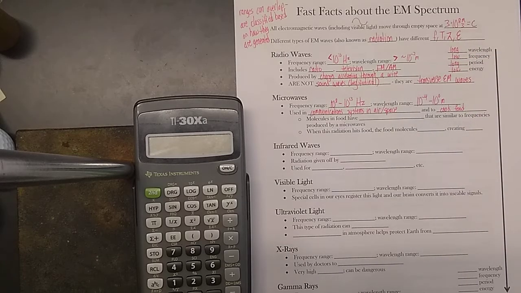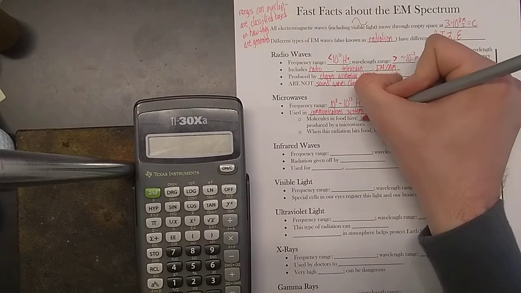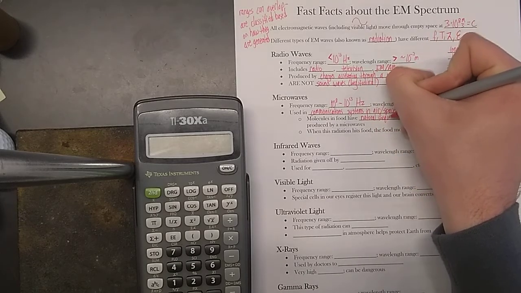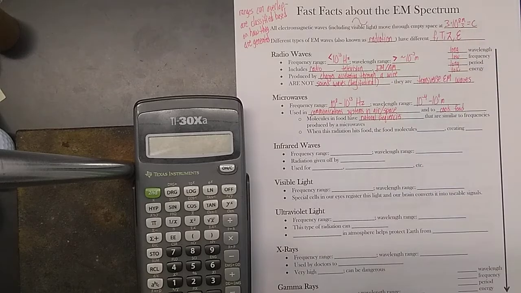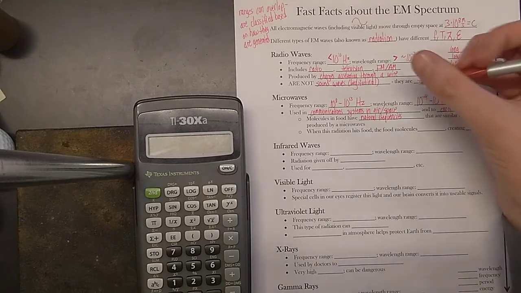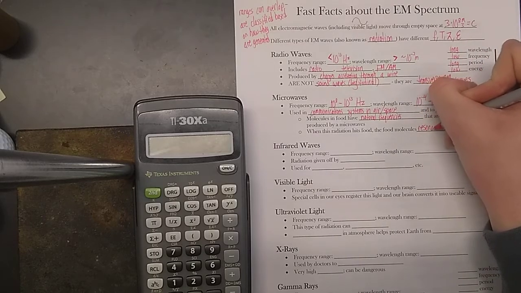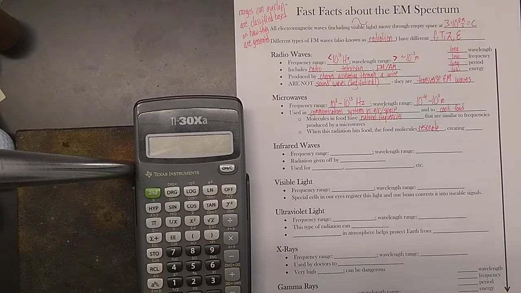Okay? The reason that they can cook food is that certain molecules in food, typically water molecules, have natural frequencies. Remember, a natural frequency is the frequency that an object will vibrate at, and it is similar to frequencies produced by a microwave. So a microwave produces this type of electromagnetic radiation. When it hits the food, it causes the food molecules to wiggle, or if you want to be a little bit more specific, causes them to resonate.